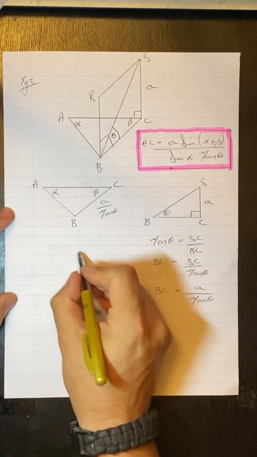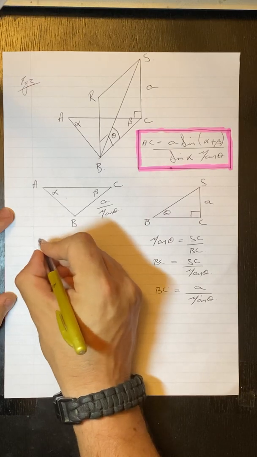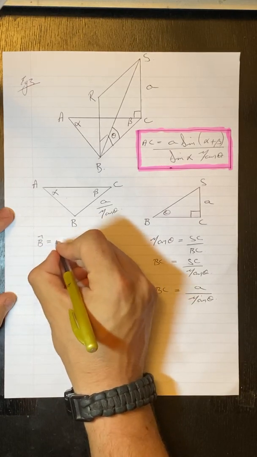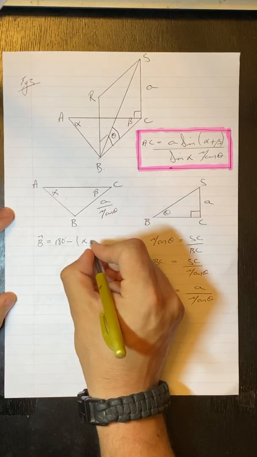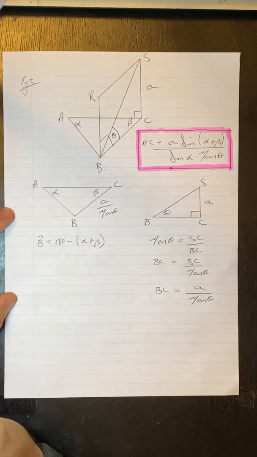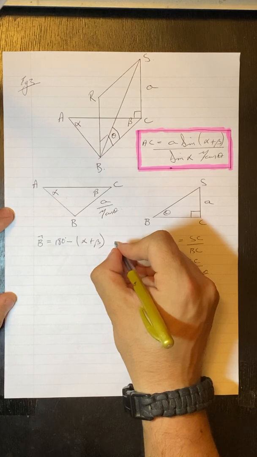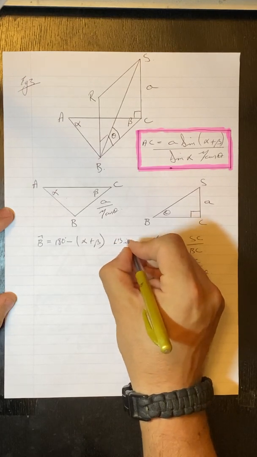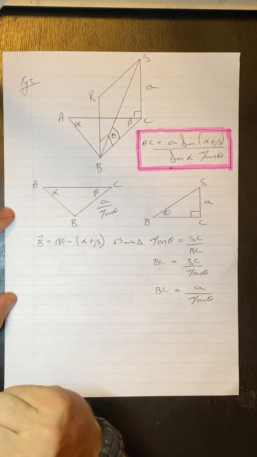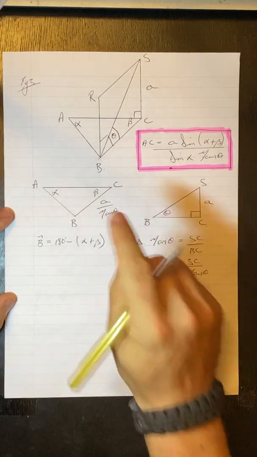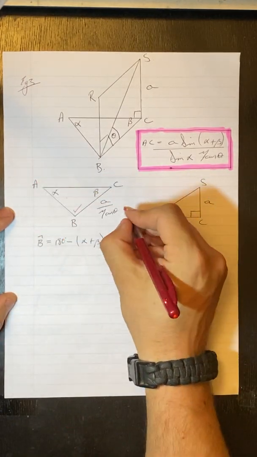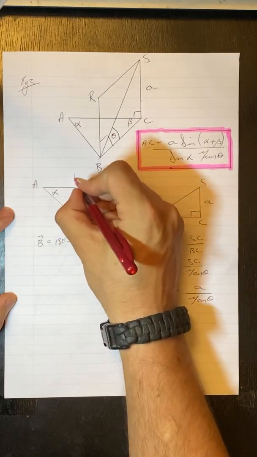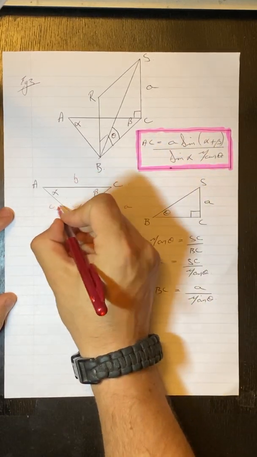So I know that B will be equal to 180 minus alpha plus beta. And our reason is angles in a triangle. So now that I have this angle over here, this is side little a, side little b, and side little c.